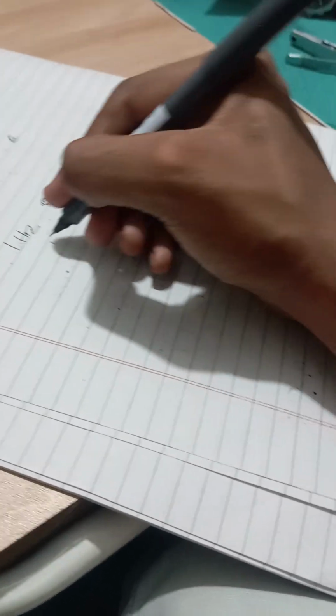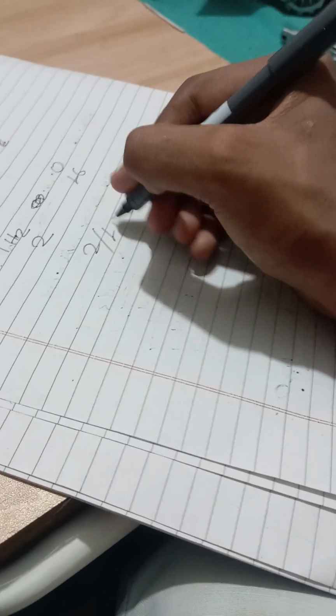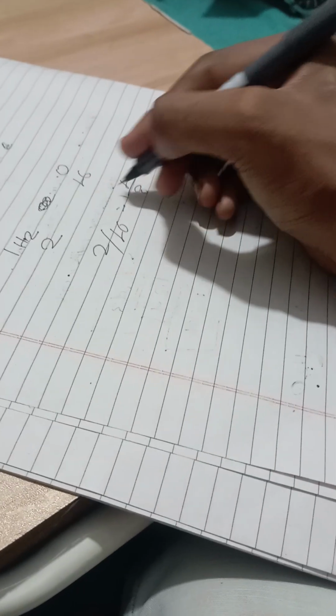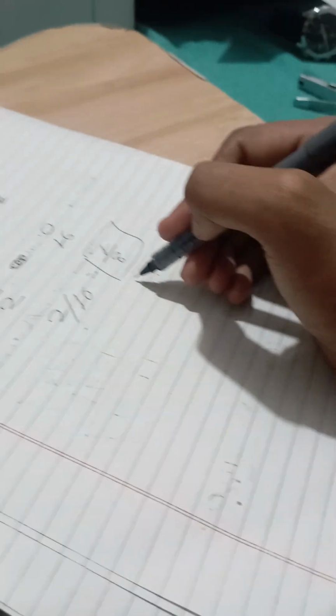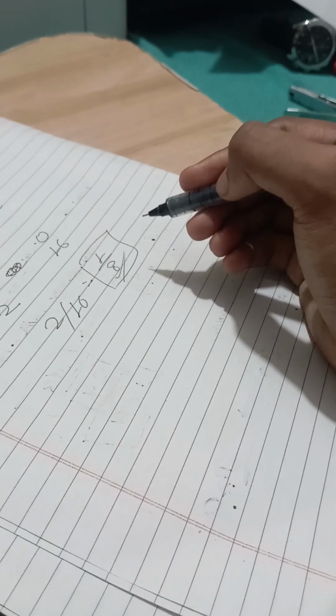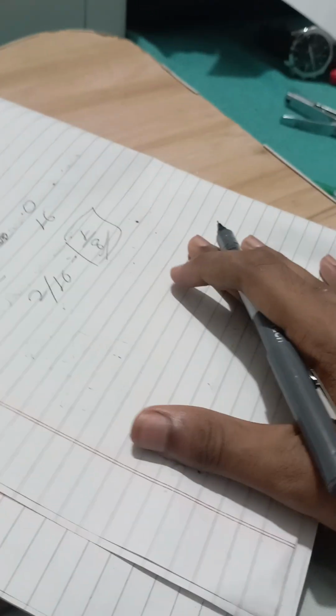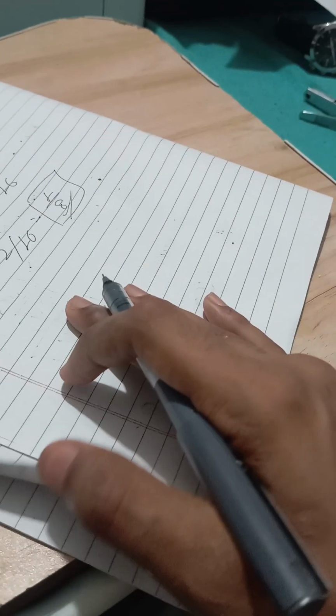With hydrogen H2 we have 2, and then the 2 to 16 ratio comes down to 1 and 8. That's all. If water is forming, it will combine in a 1 to 8 ratio, and that's the law of definite proportion.